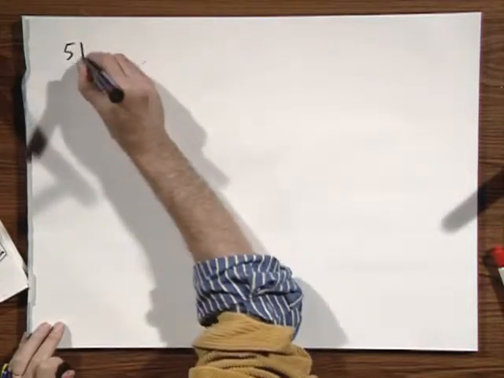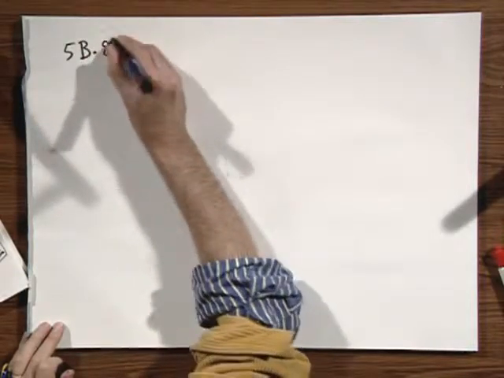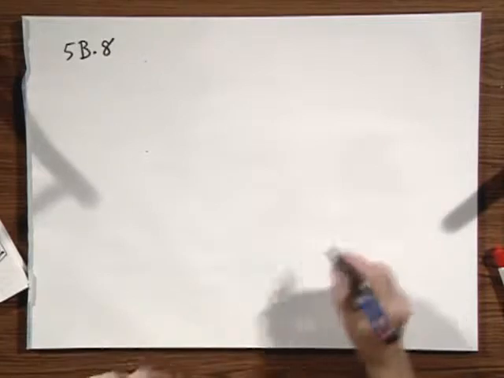And that brings us then to problem 5b8. That's a bit of a hassle. We have two sleds.